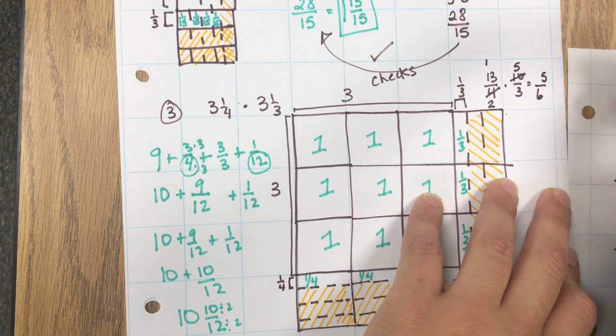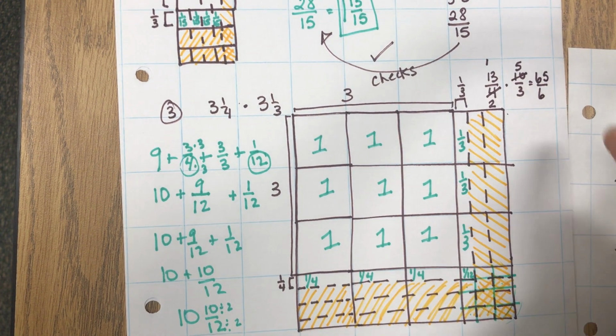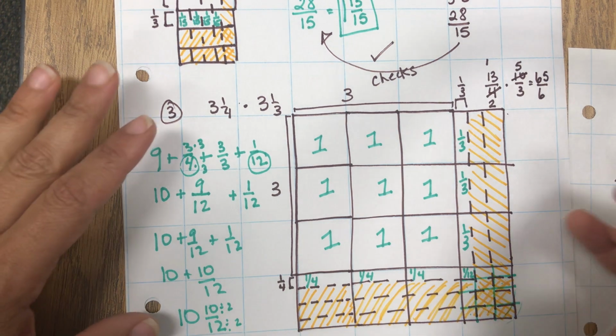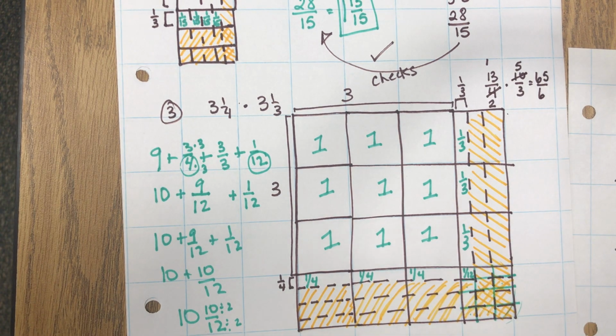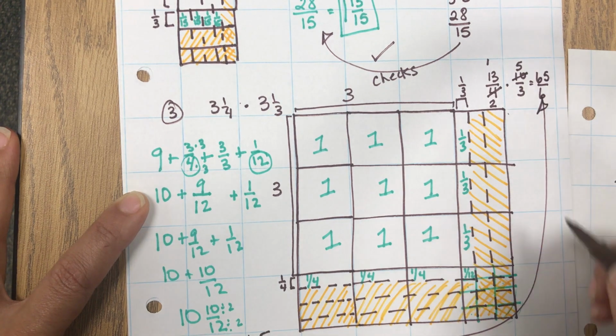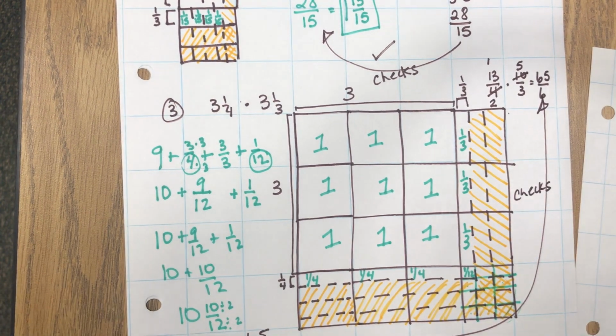So this is 13 times 5, which is 65, over 6. So that is 65/6, which equals 10 and 5/6. So here if I do this, 10 times 6 is 60, plus 5 is 65/6. So that checks. And that is how you multiply or use models to multiply fractions.